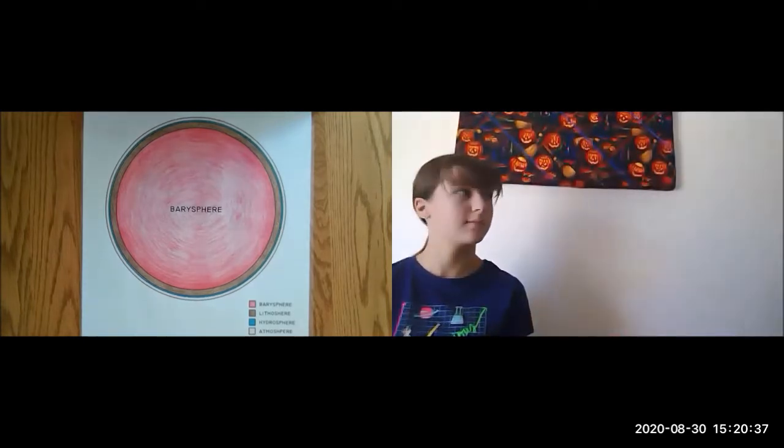Hold on one second. I am going to label it on the chart because I don't think you can see this word down here. So the brown layer right here is the lithosphere. It's almost off the screen. I can fix that just like that.